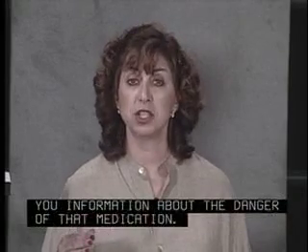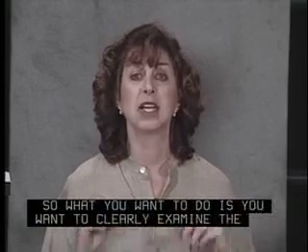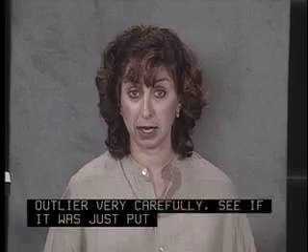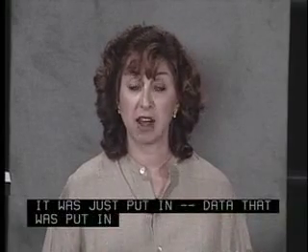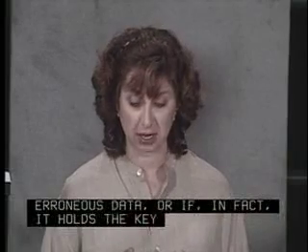So what you want to do is clearly examine the outlier very carefully. See if it was just put in incorrectly, if it's erroneous data, or if in fact it holds the key to everything it is that you're studying.